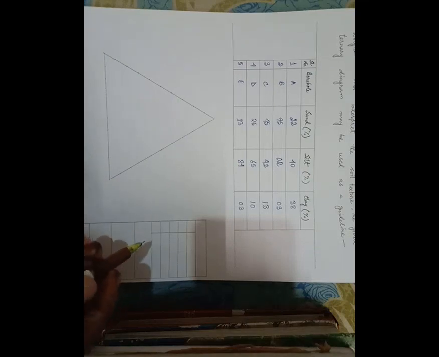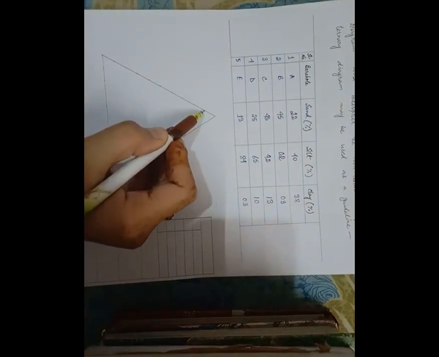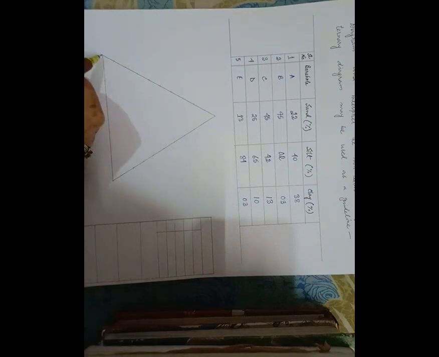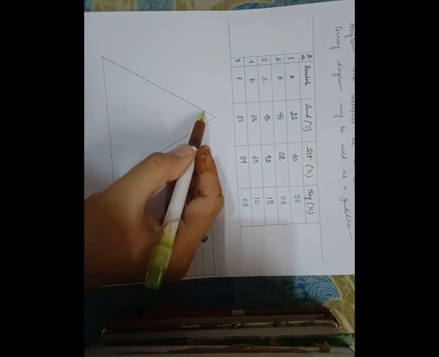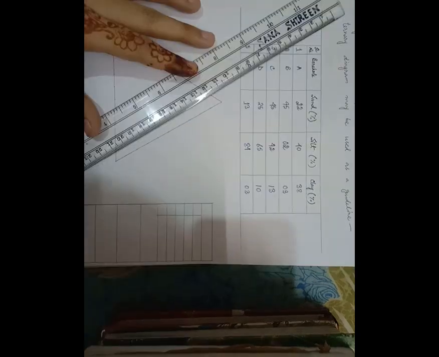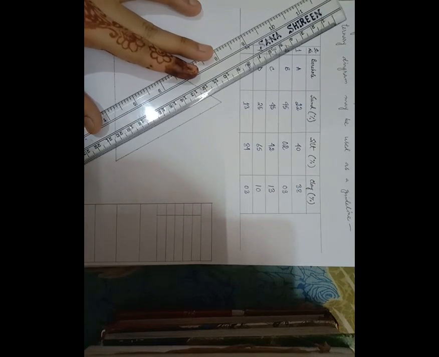See that I draw a triangle shape, and here I take a 1 centimeter gap, and this line is 10 centimeter. Now I am going to join the line with the help of a scale. Now you can see how I join this line.